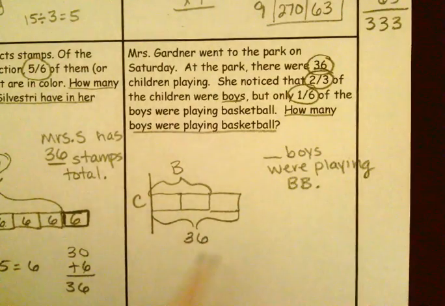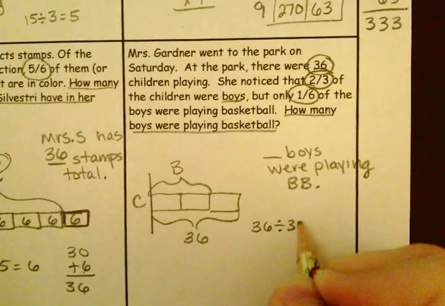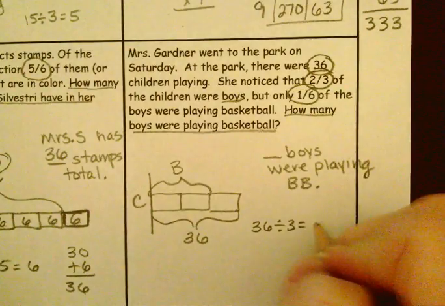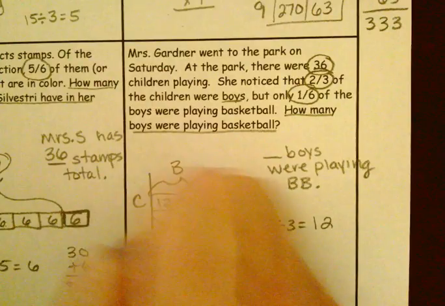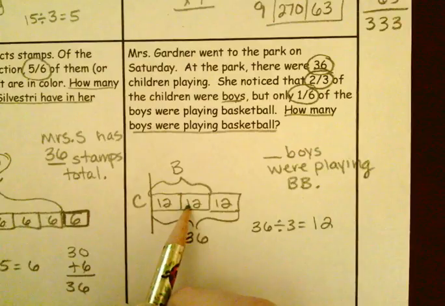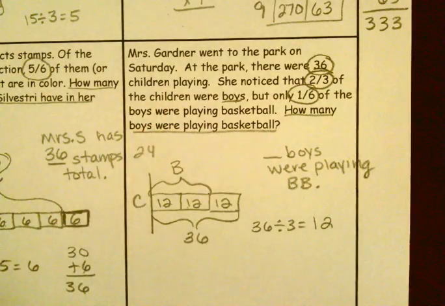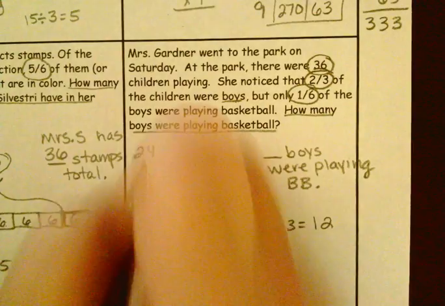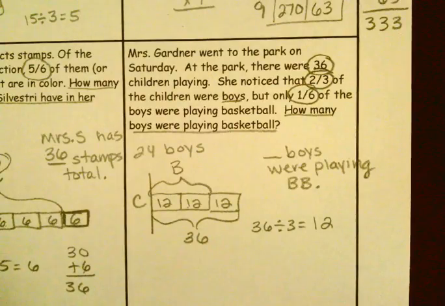36 children. And now I need to break up my 36 children into my 3 units evenly. All right, which means that I am doing 36 divided by 3 equals 12. All right, so I can put 12 in each of my units, okay? And I know that these 2 units here, those are my boys. So 12 times 2 is 24, or I could have done 12 plus 12. Either way, we know that we have 24 boys out there playing at the park.